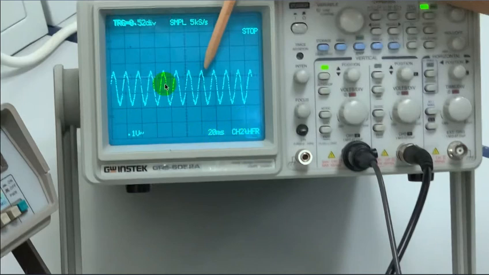Suppose I want to take the amplitude here. If this wave is starting from here, 1, 2, and the point here is around 2.2, 2.4 into 0.1, whatever it is, that is the voltage.